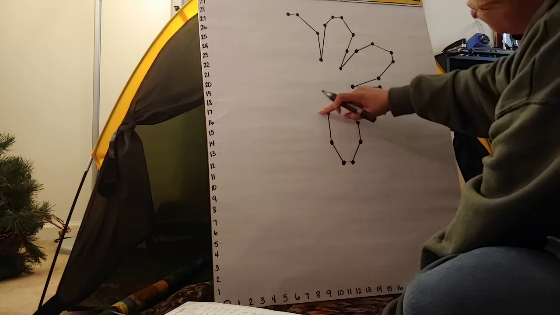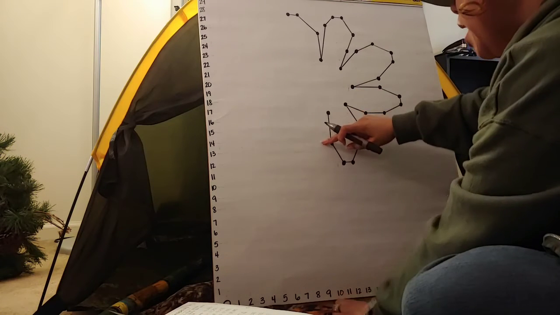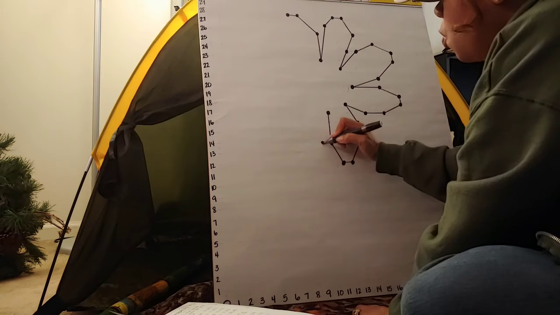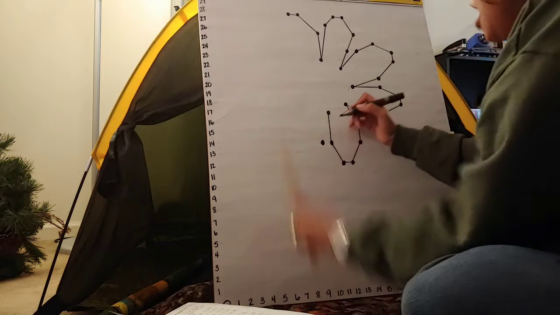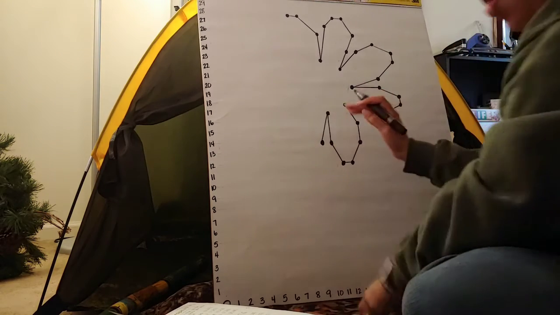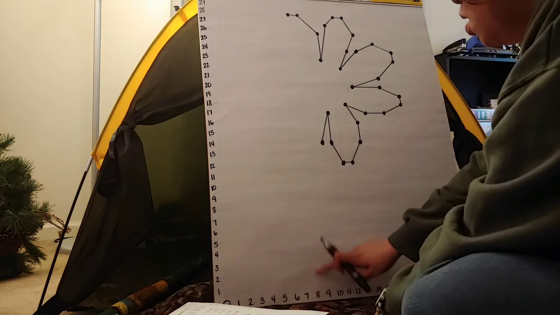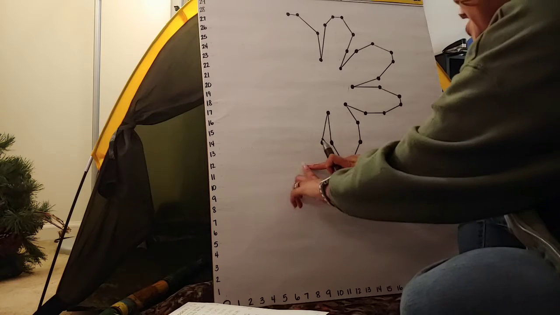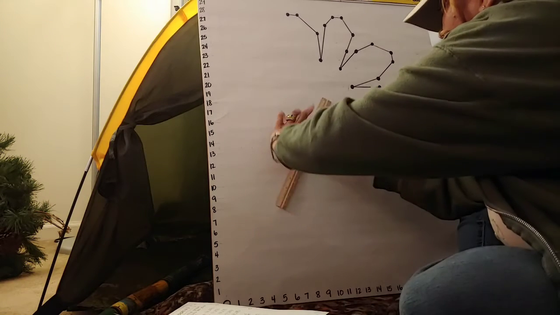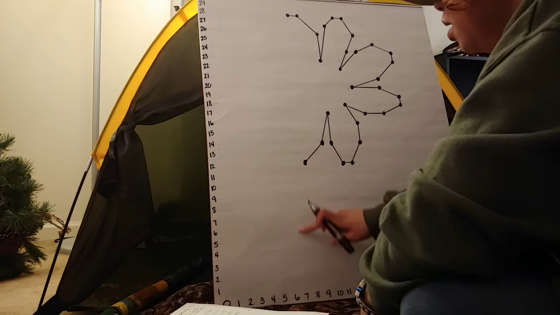10, which is going to be 1 over, and then 14. And then I'm going to go back down. 10, 14. See, you can find the coordinate points multiple ways as long as you are paying attention to which point is on the x-axis and which one is on the y-axis. 8, 12 is my next one. 7, 13.